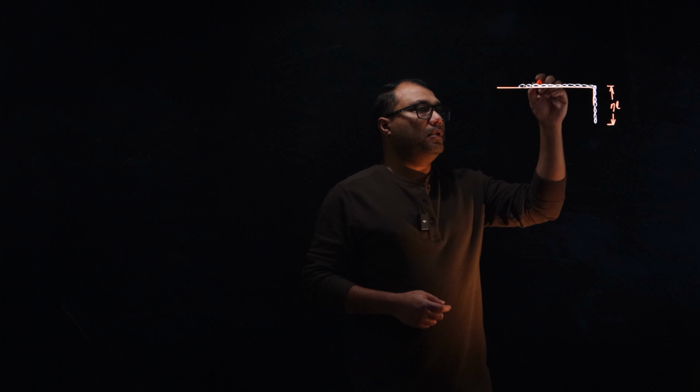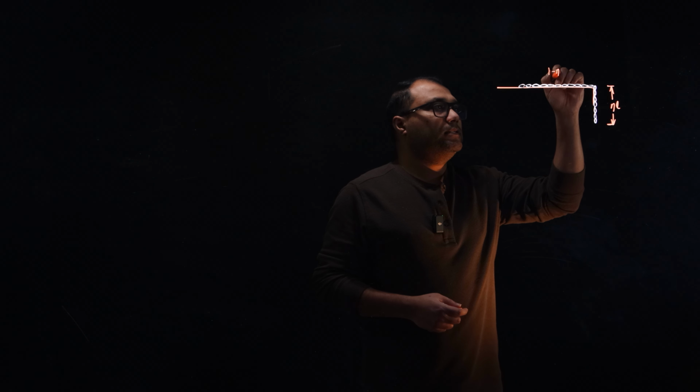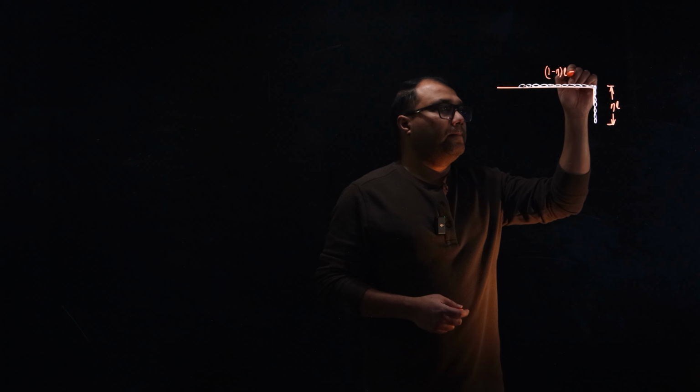The total length of the chain is L, and initially the part of it that hangs is eta L. So the part resting on the table is 1 minus eta, times L.